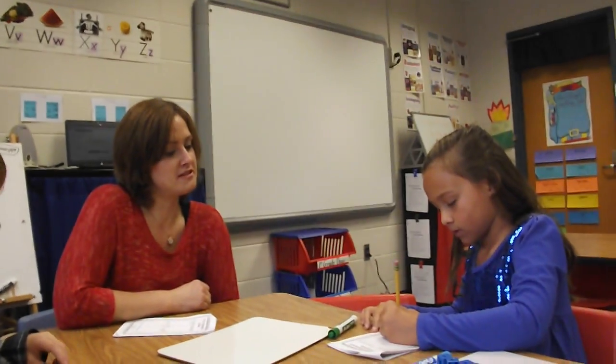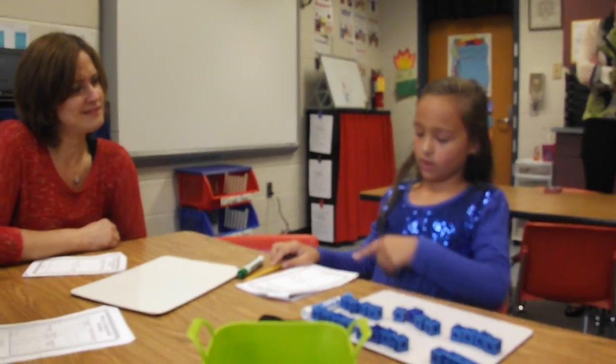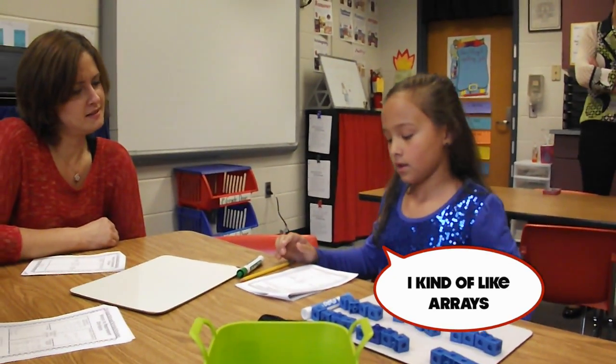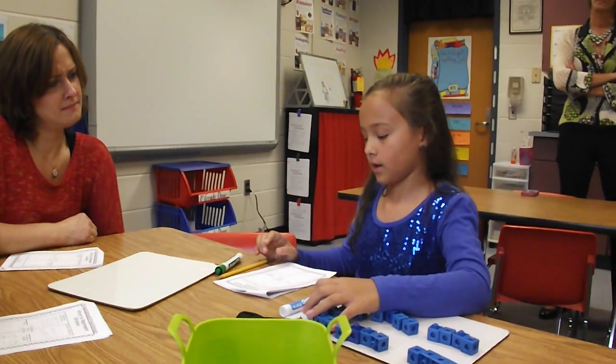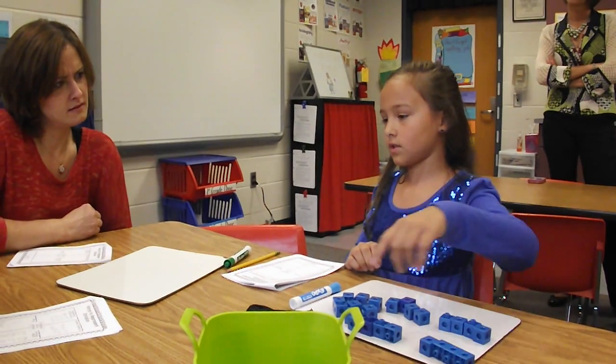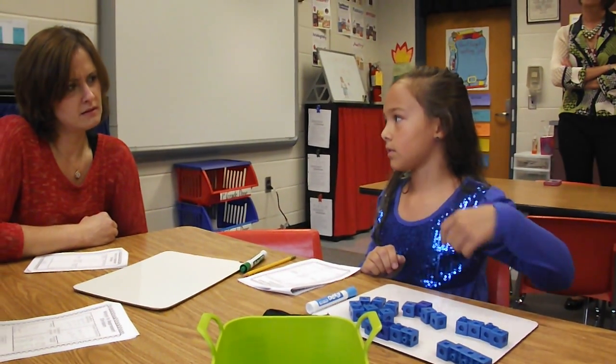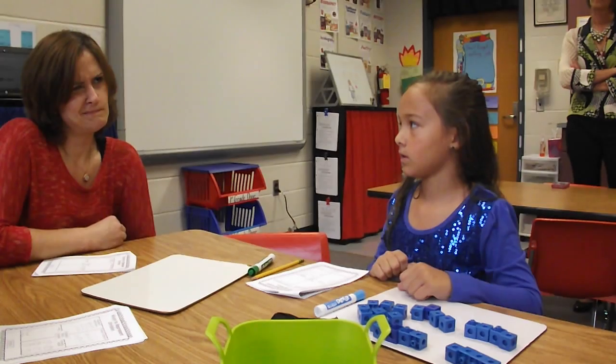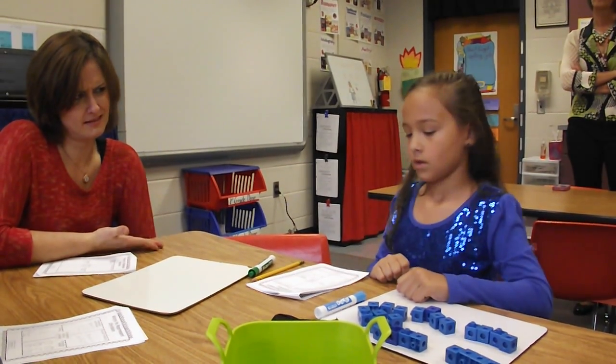I'm going to ask you the same question. Which way do you like the best? I kind of like arrays. Why? Because whenever it's like 24 divided by 6, I can just do 6 rows and then keep on doing until I get to 24. Now, how did you know to choose 6?